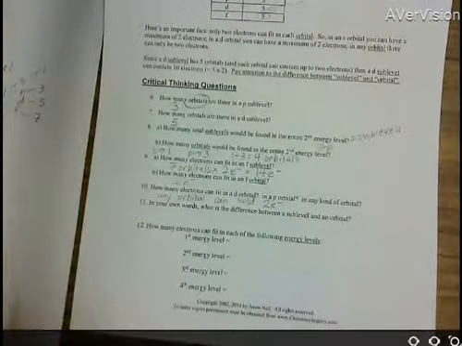In your own words, what is the difference between a sublevel and an orbital? That's kind of up to you, right? But the person who wrote this said orbitals are contained within sublevels. A sublevel is a grouping of orbitals.